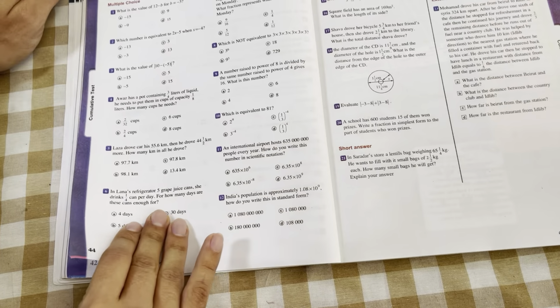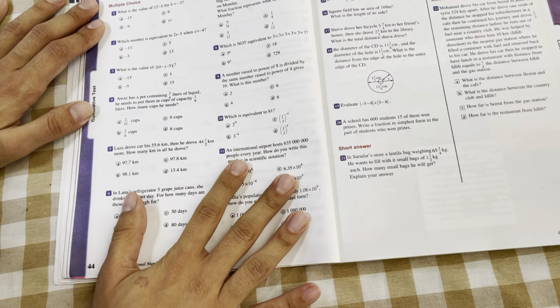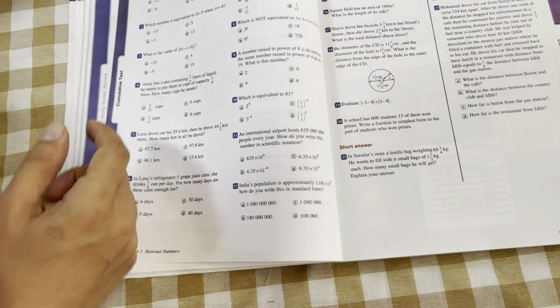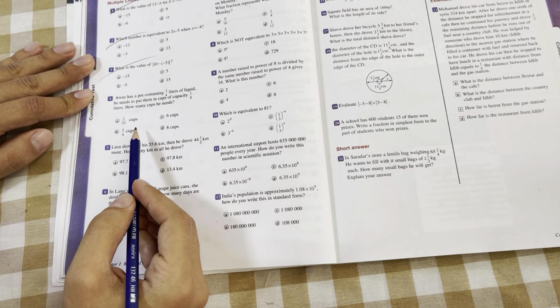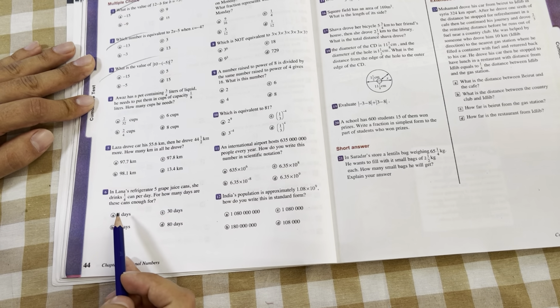And we have these forms, especially example number 1 is important, 2 is important, 3 is important, and 10 is important.